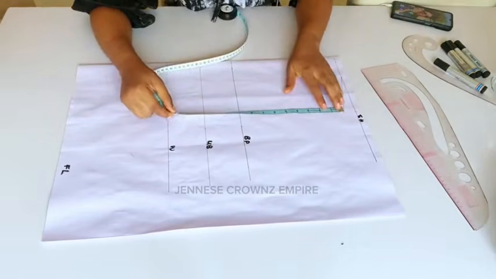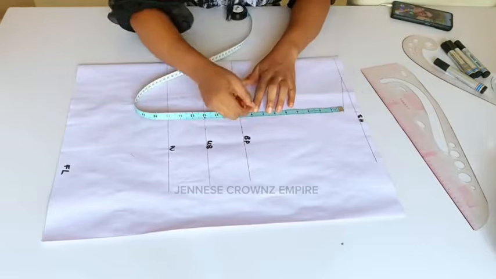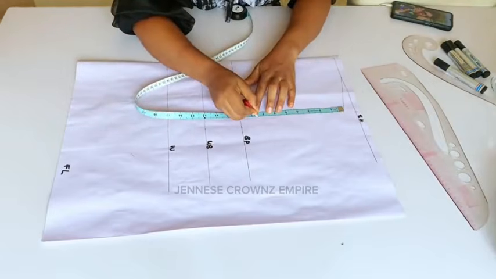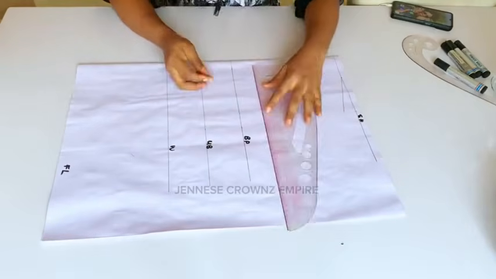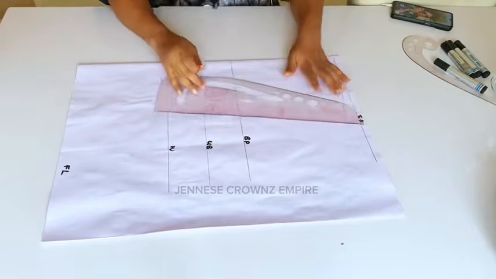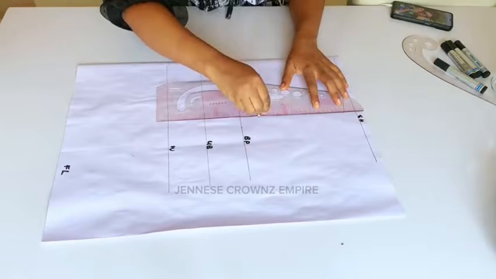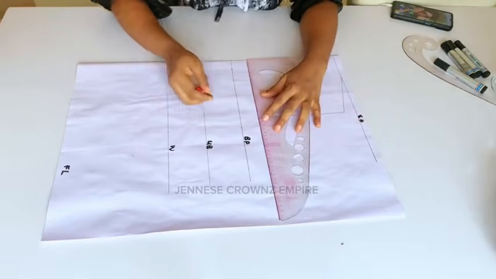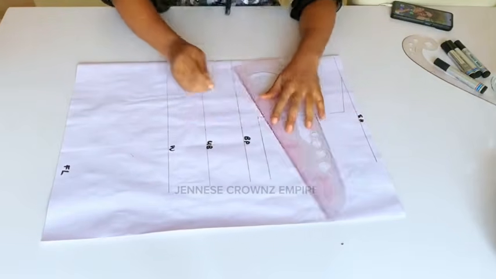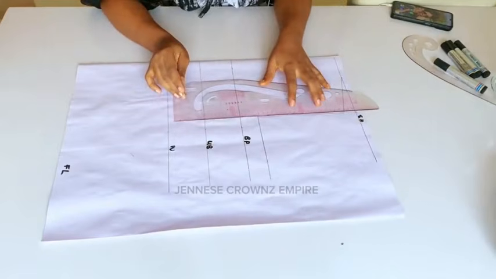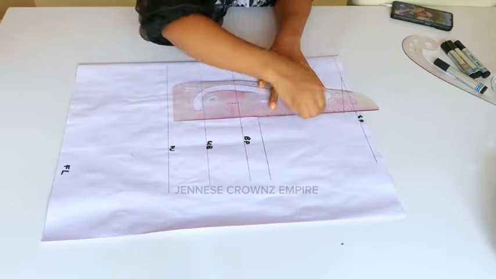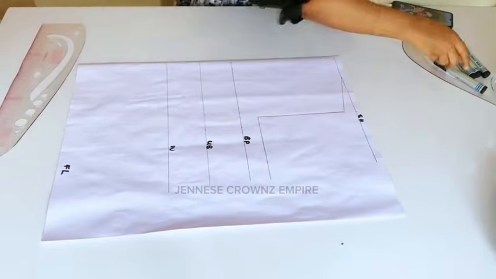To get your chest line, divide your round bust measurement by 6, then add 1.5 inches to it. So that is how to get your chest line. I'll just connect the line like this, then I extend it like this. I'm just going to label the line, like I said before, it's my chest line.